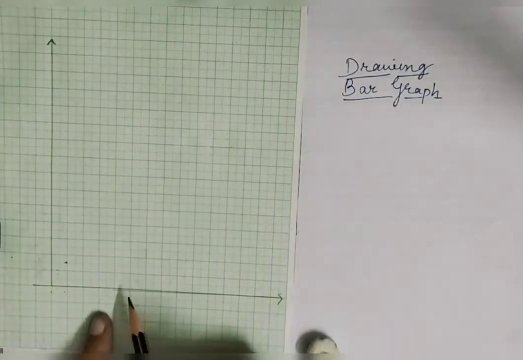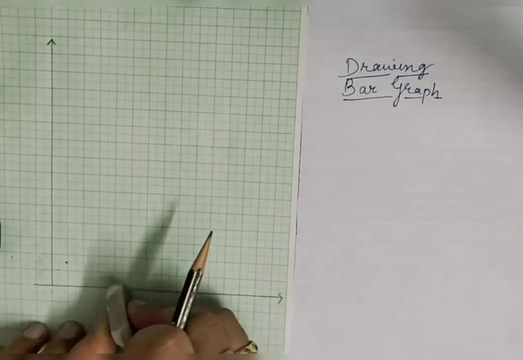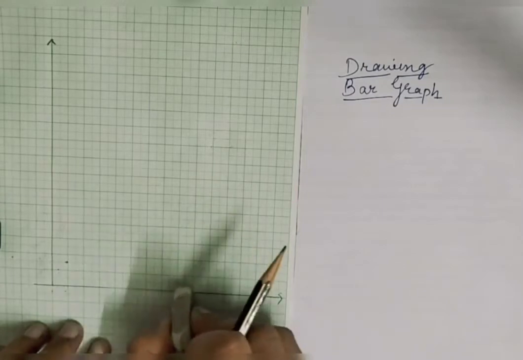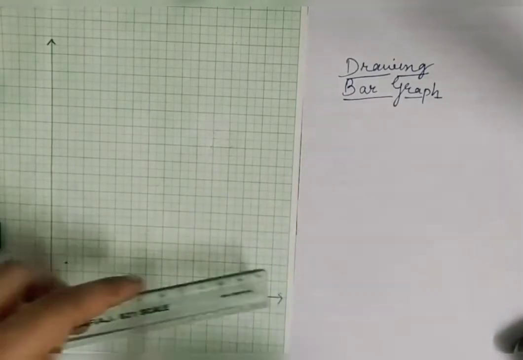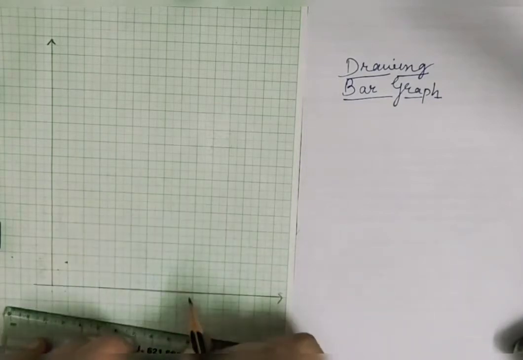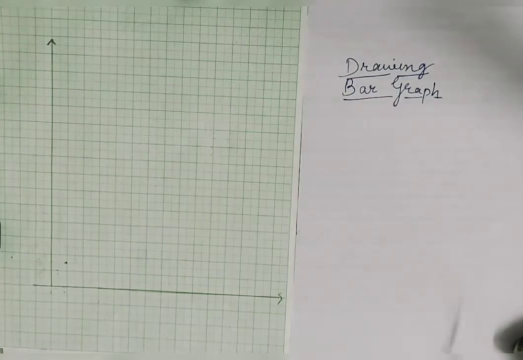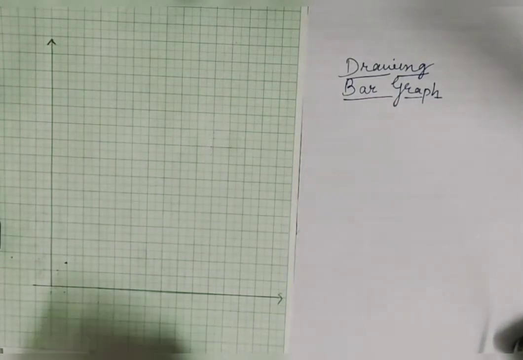Now you can see I have drawn this a little downside by mistake, so that is my mistake. That should not be done. We need to draw exactly on the dark line. So these are the two perpendicular lines I have drawn, and we need to name these lines.